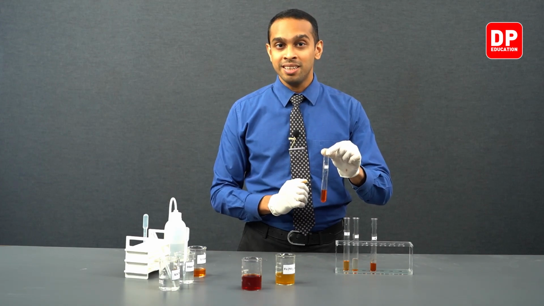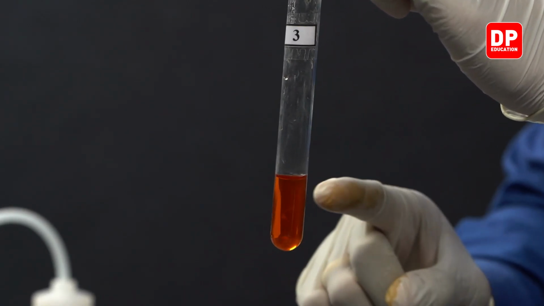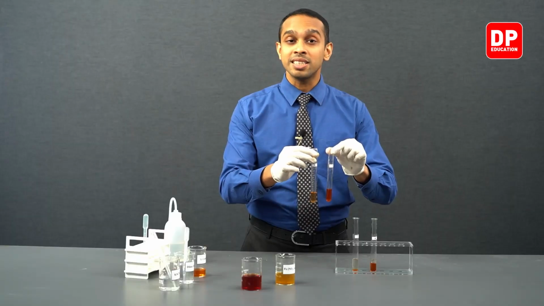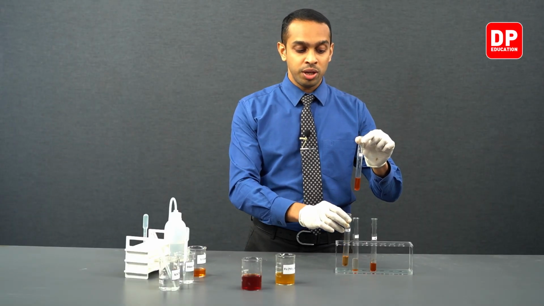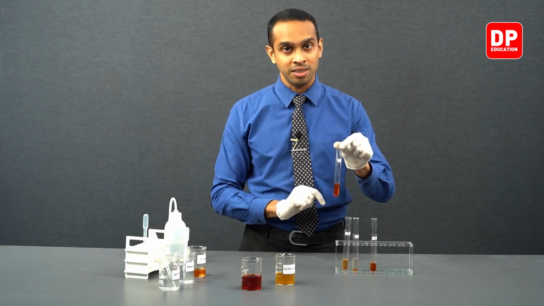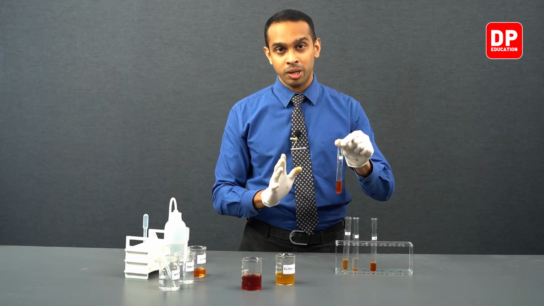This is evident by the darker color present in this test tube. The control is light orange, but test tube 3 is a darker orange, more towards a red color. This is due to the formation of ferric thiocyanate complex.